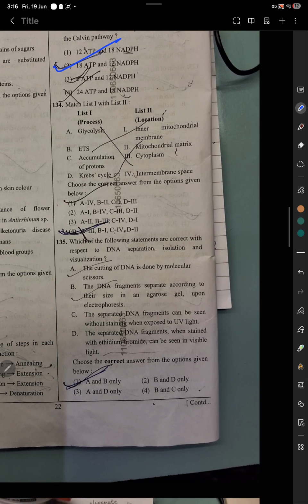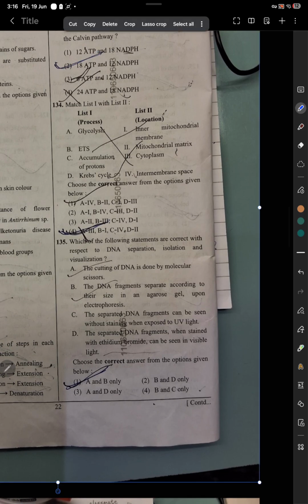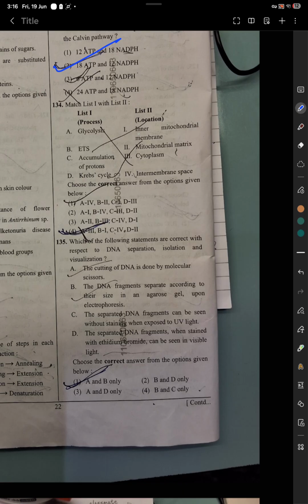Match list 1 with list 2. So here is process and here is location. Option number 4 is correct. A3, B1, C4 and D2 is correct. Then question number 135.